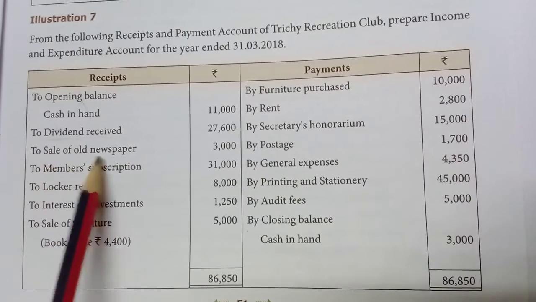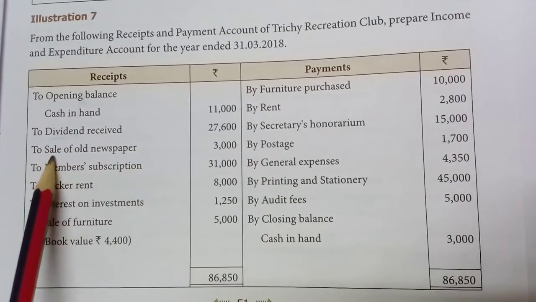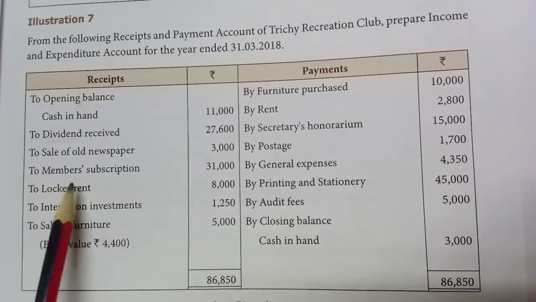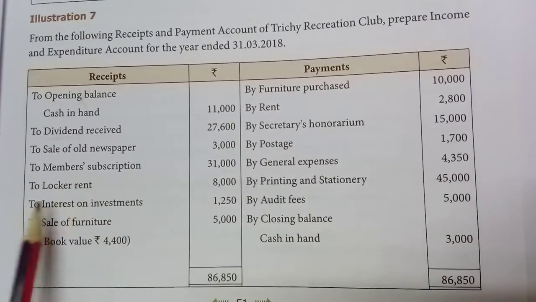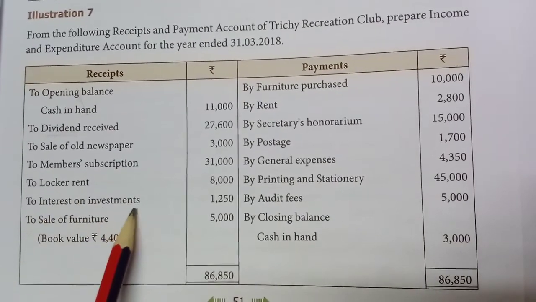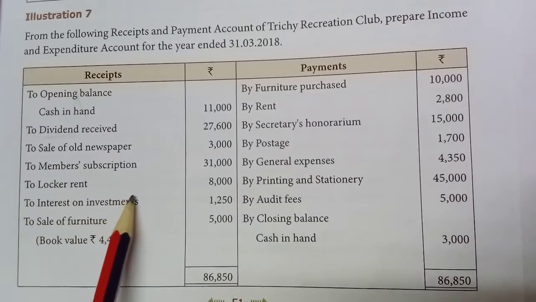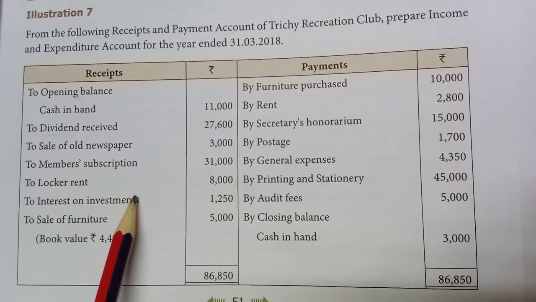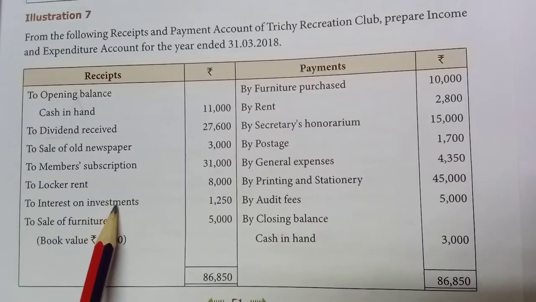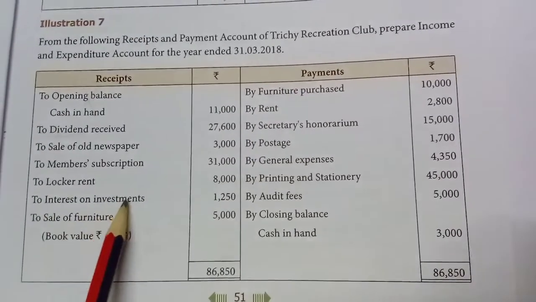Then sale of old newspaper, this is revenue in nature. Member subscription, locker rent and all we pay often, that is revenue. Then interest on investment; sale of investment will not come, but interest on investment we receive monthly or yearly, so that is recurring.